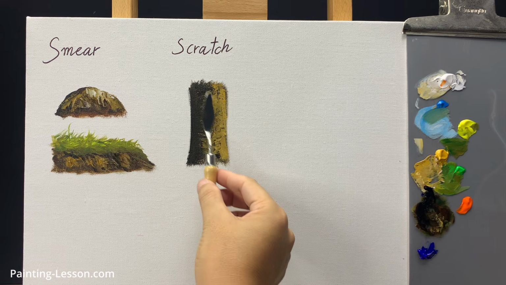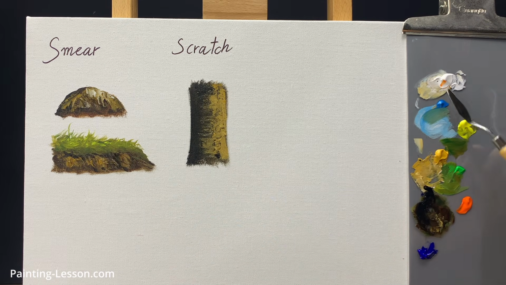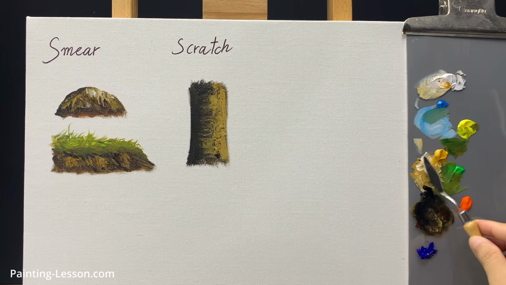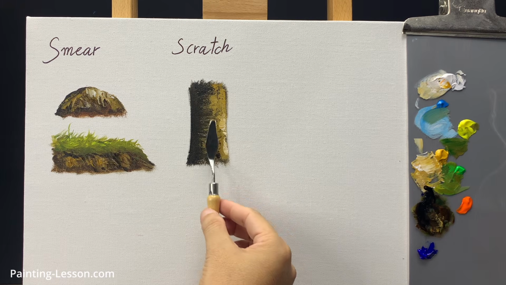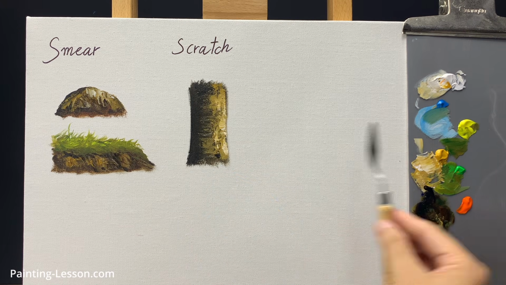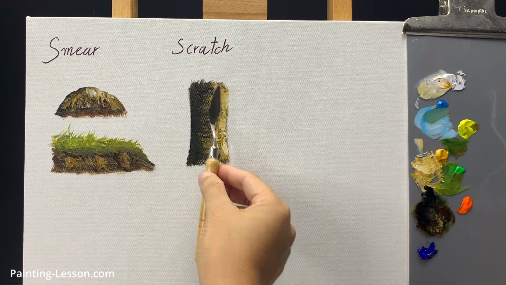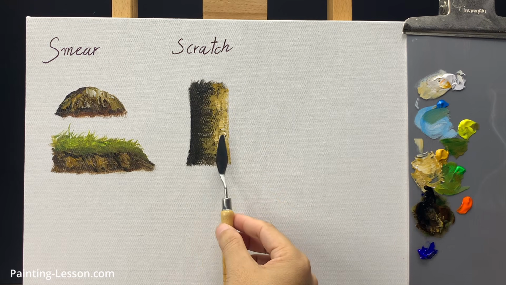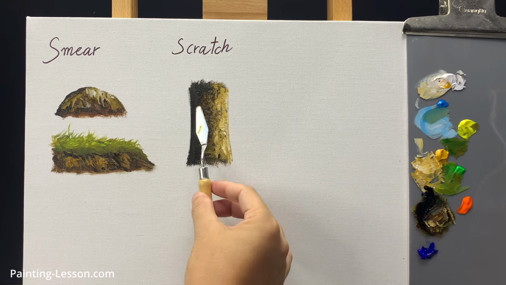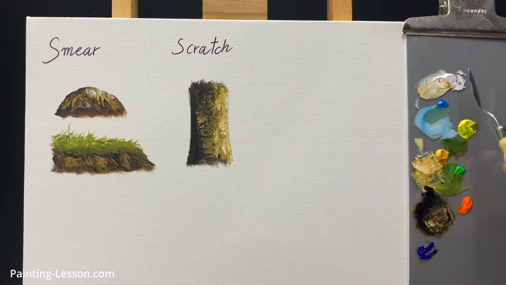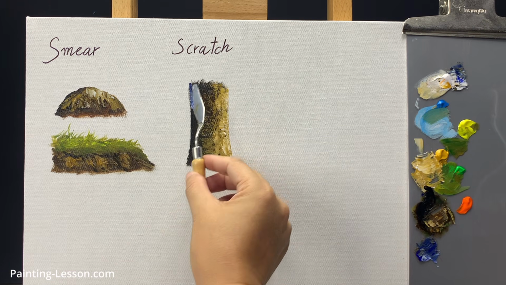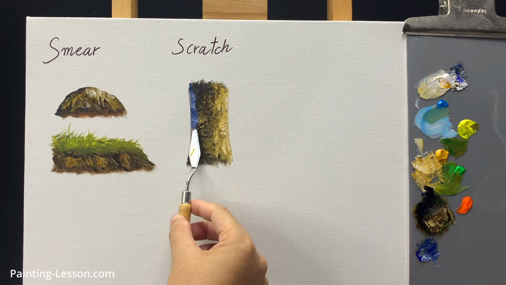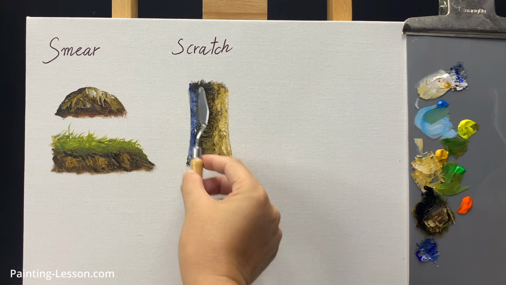As you can see, first I'm using a mix of white and yellow ochre for the initial layer. Next, I'm creating a highlight layer with a mix of more white and a bit of yellow ochre. Now, I'm mixing white with ultramarine to create reflected light on this tree trunk.